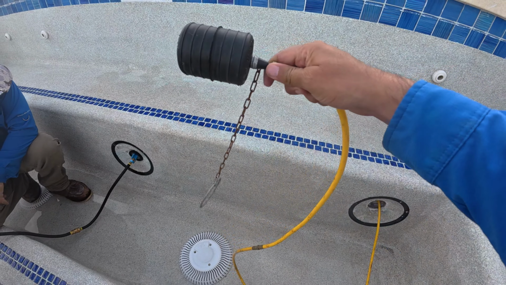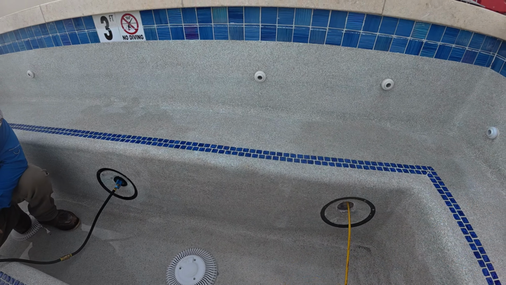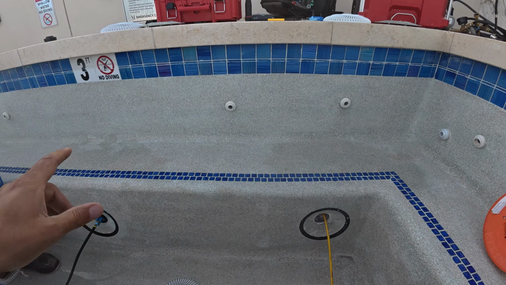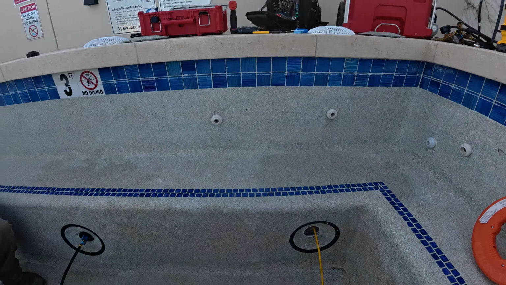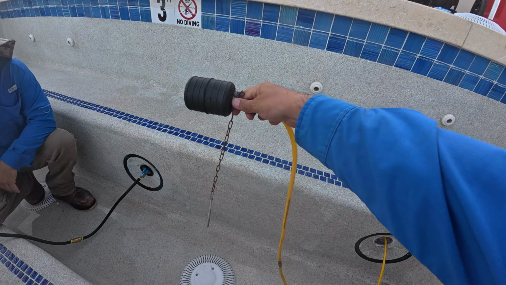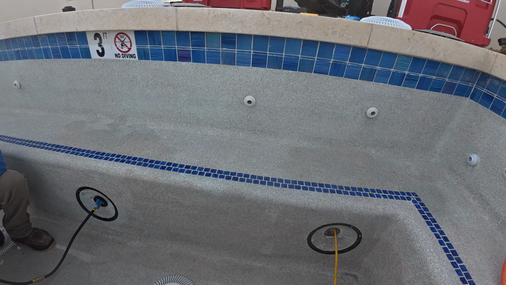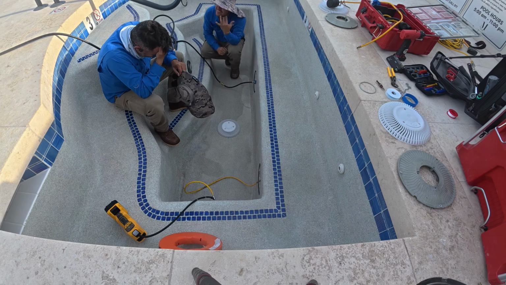We're doing section for section because we know that this line from here to pretty much right over here is not holding pressure. So we need to cross eliminate section for section. We'll let you know when we find the leak.